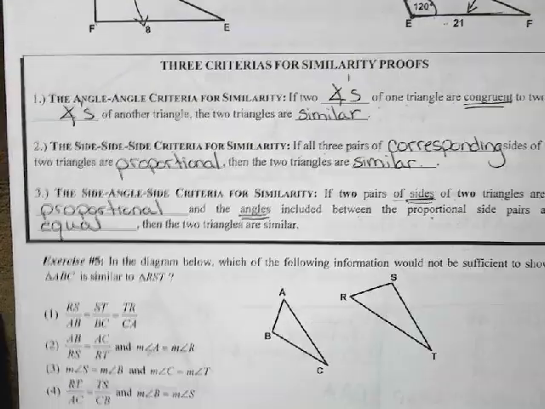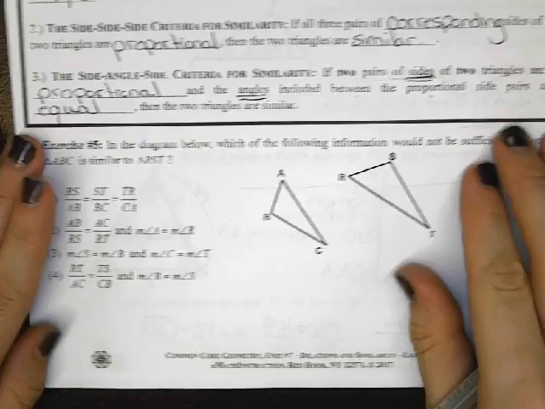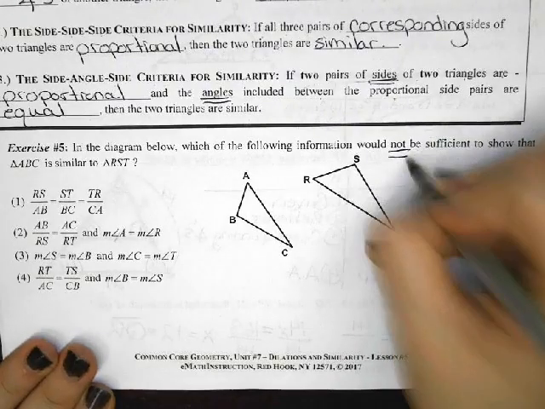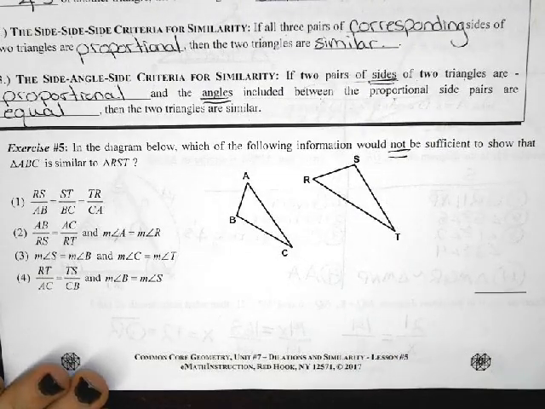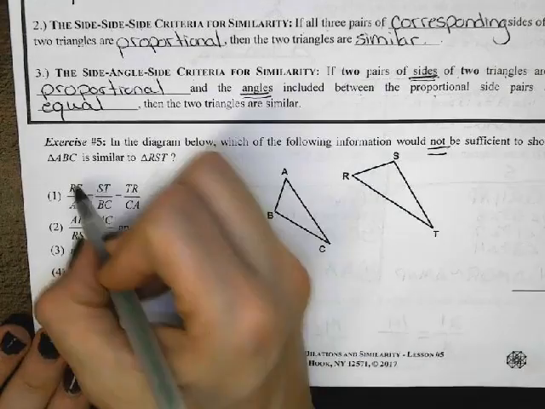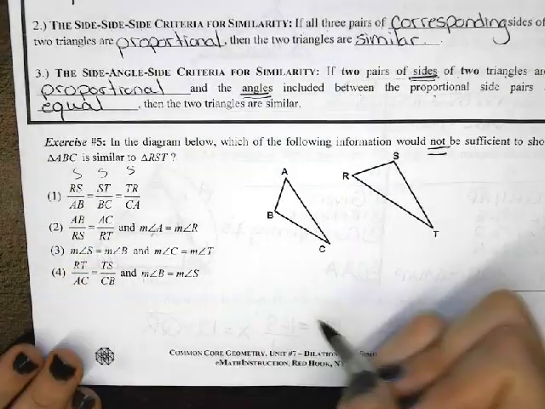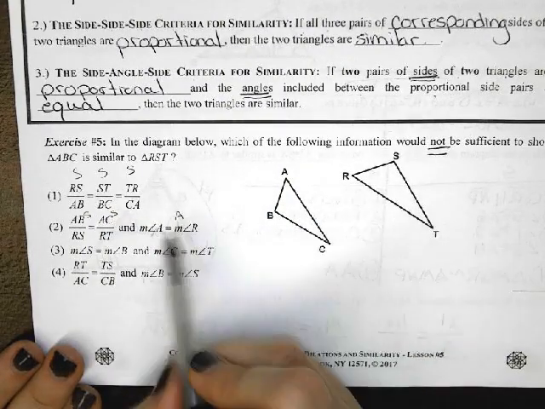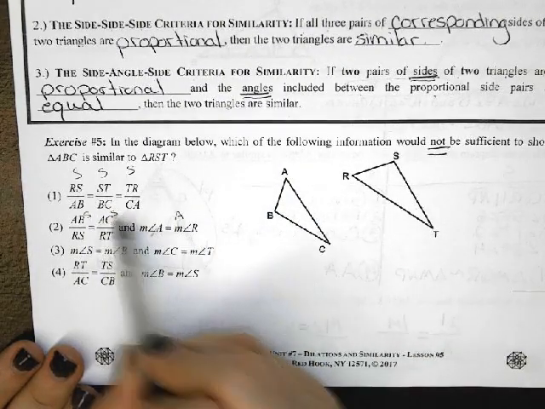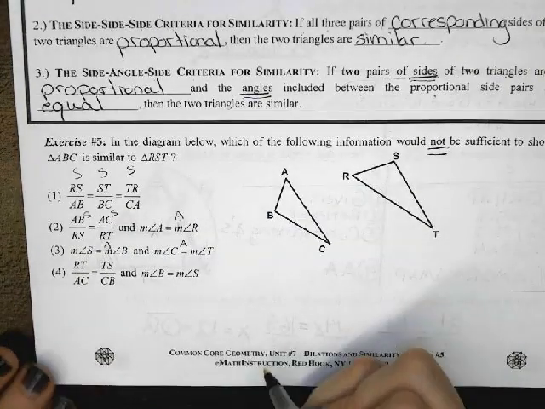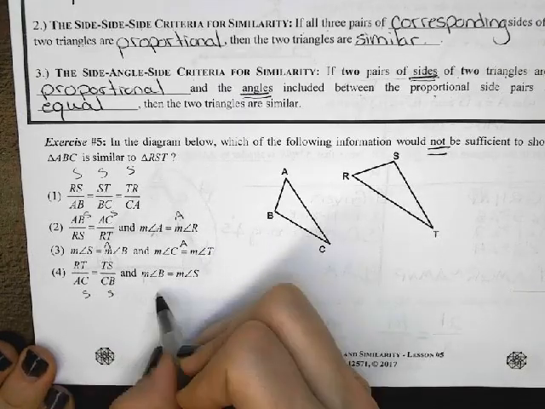Okay, so exercise number 5 matches one of your questions in the homework. In the diagram below, which one would be not sufficient, which means I can't use it. So pretty much most of these look like they are going to be used. Like this looks like side, side, side. This looks like side, side, and then an angle, which could be side, angle, side. This looks like maybe it could be the angle, angle theorem. And this also looks like that side, side, angle theorem.